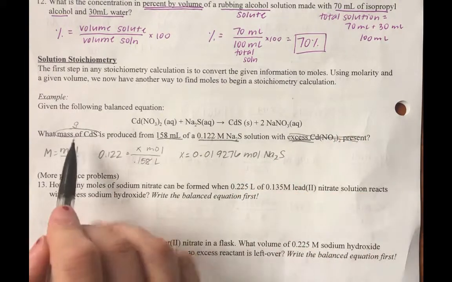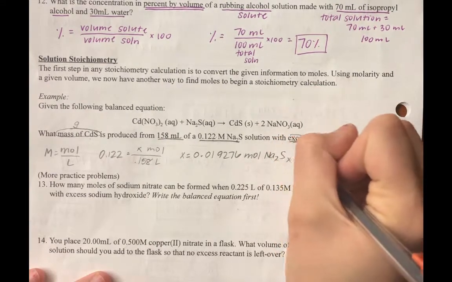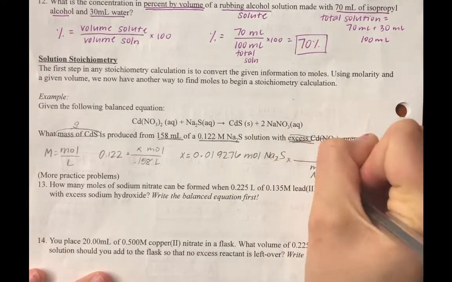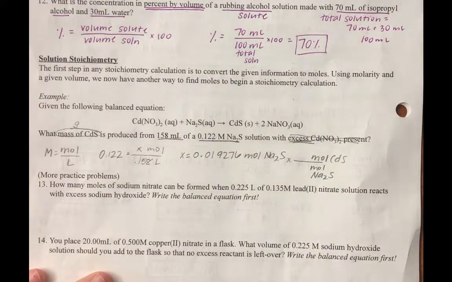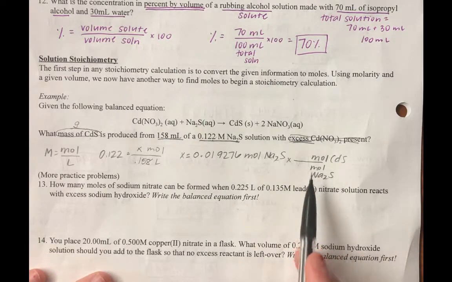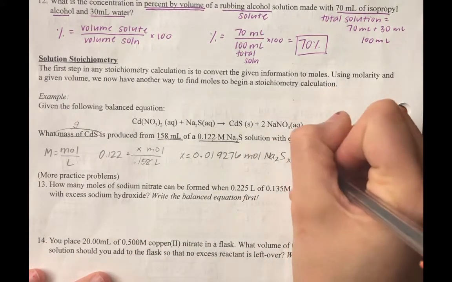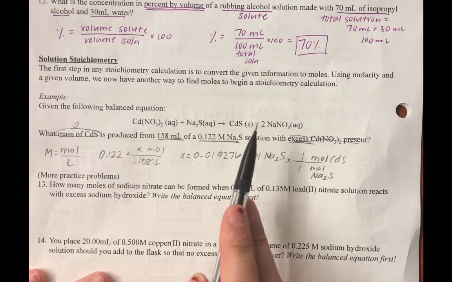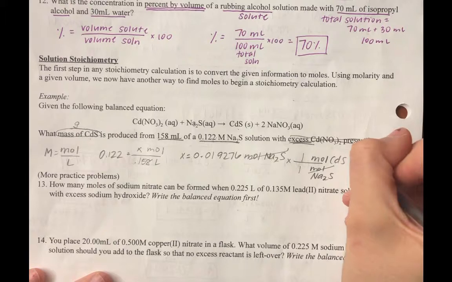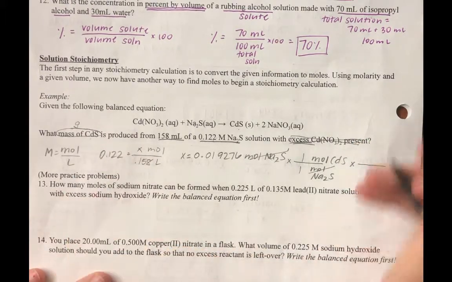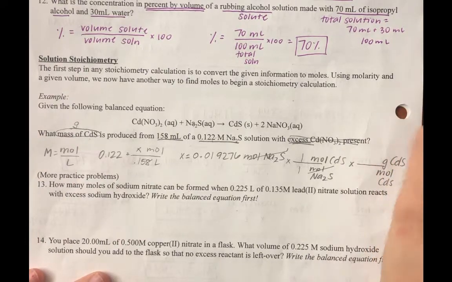Now, I don't want sodium sulfide, I want cadmium sulfide. So now we look at our balanced equation, and I want to go from moles of Na2S to moles of CdS. Remember, when you're converting between substances, the only thing you can use is moles, and that's because it comes from your balanced equation. So this is a 1-to-1 ratio. For every 1 mole of sodium sulfide, you make 1 mole of cadmium sulfide. That cancels my moles. Now, it doesn't want moles though, it wants grams. So I'm going to go from moles of CdS to grams of CdS.